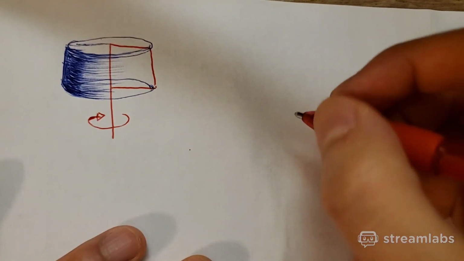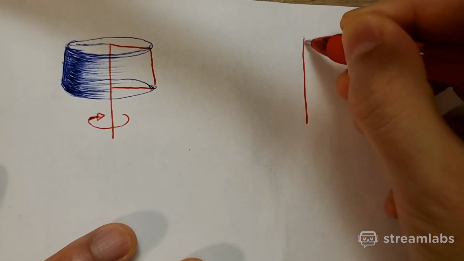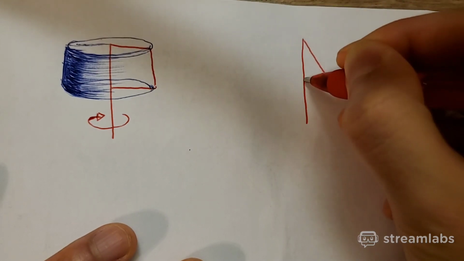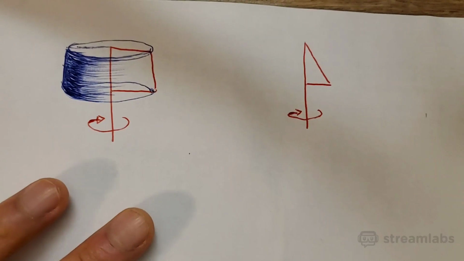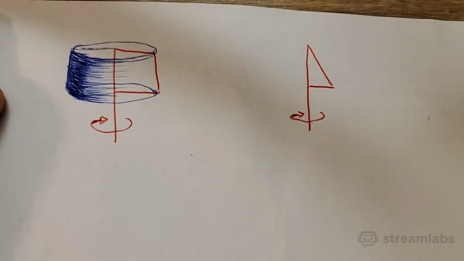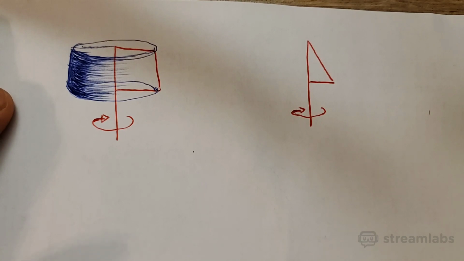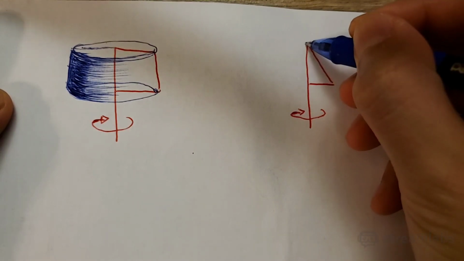So what if it's a triangular flag, like this? What will happen if it's a triangular flag? And now I want to rotate this. So if you want to draw a rotation, this will be helpful all the way to calculus. The way I draw is usually I like to draw a reflection first.